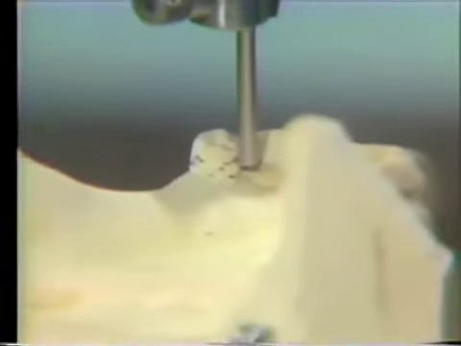So if we're going to use another indirect retainer, it will probably be in this mesial fossa of this abutment tooth. It would probably just be the mesial fossa of the primary abutment tooth. And I have the undercut marked in that area.